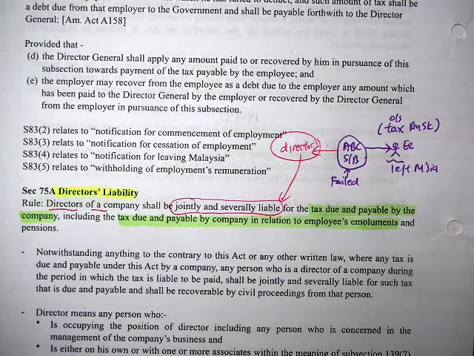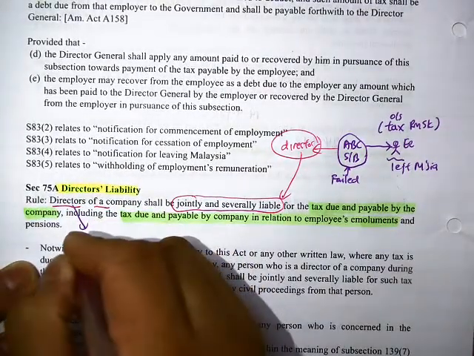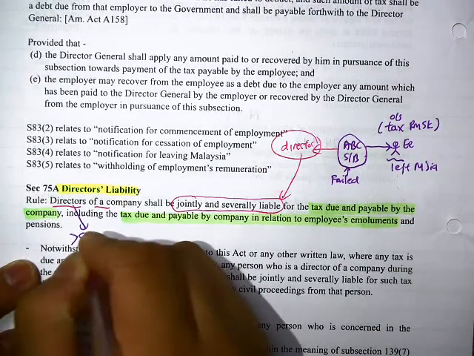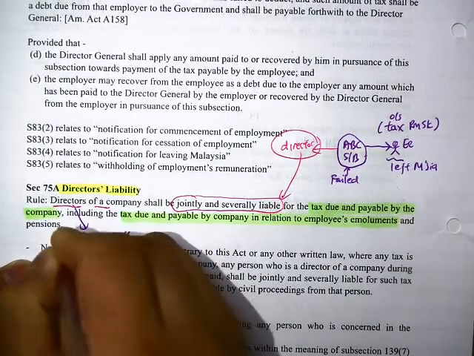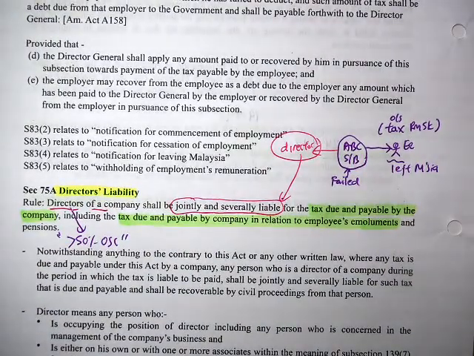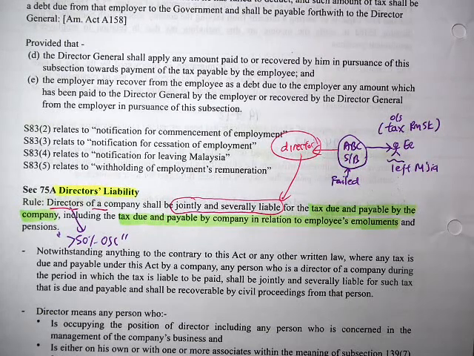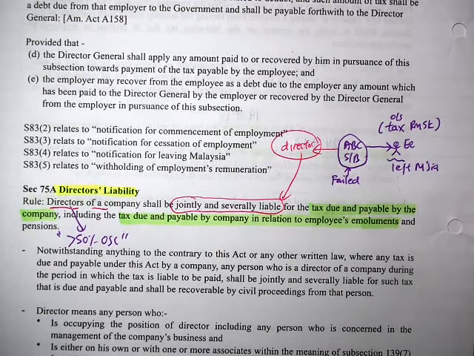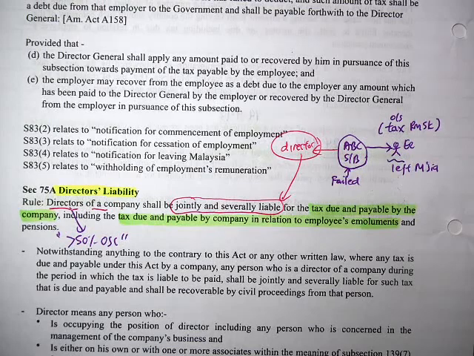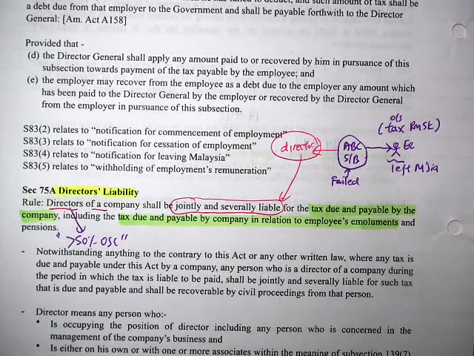But not all directors, not all directors. It only refers to those cases where the director owns more than 50% of the ordinary shares. That means you are a director and at the same time a controlling shareholder. If you are not a director who can control that, it's okay, no problem. Follow? Right, so let's see the issue about employers and directors' liability.